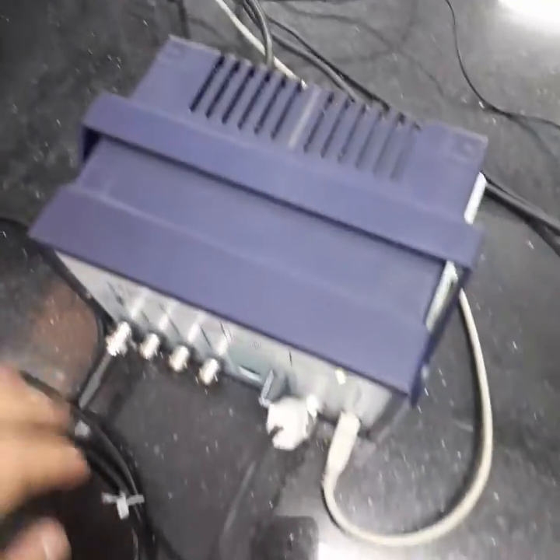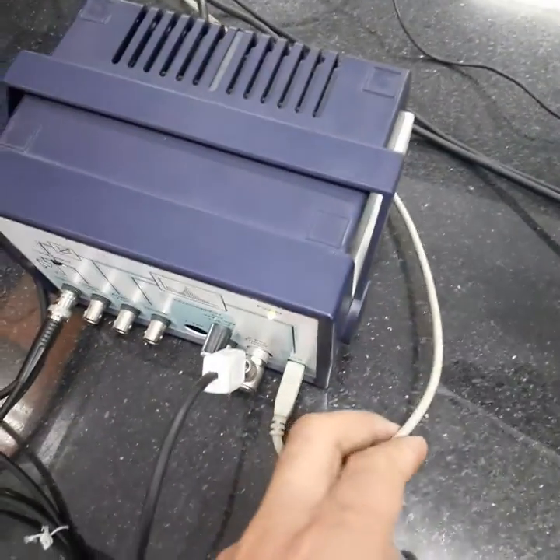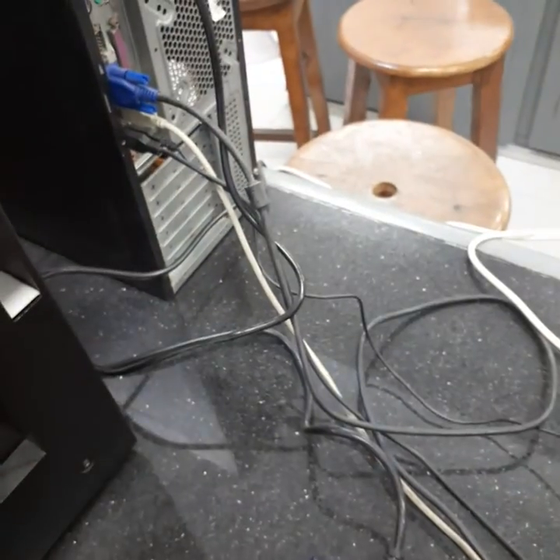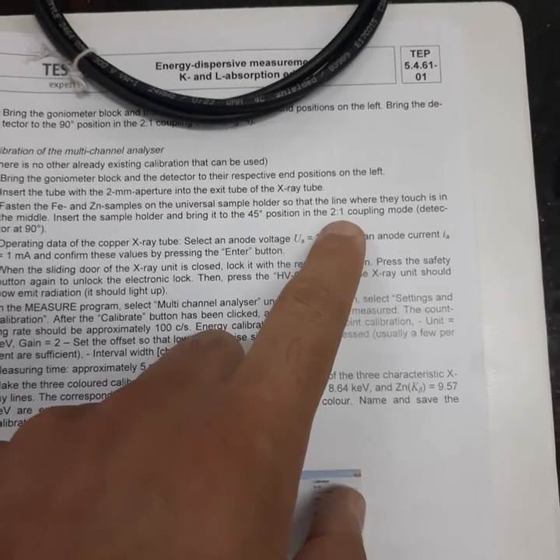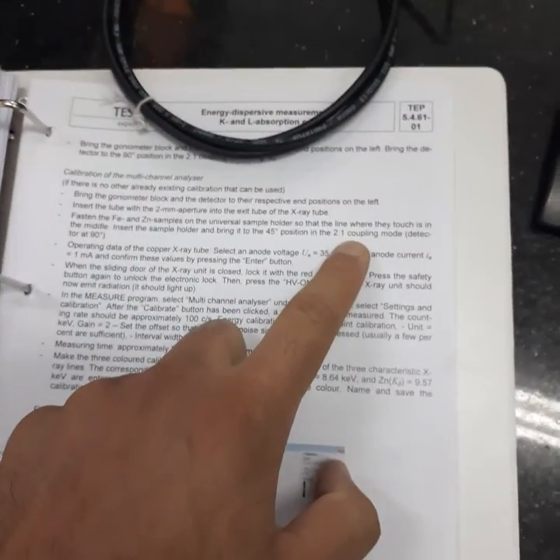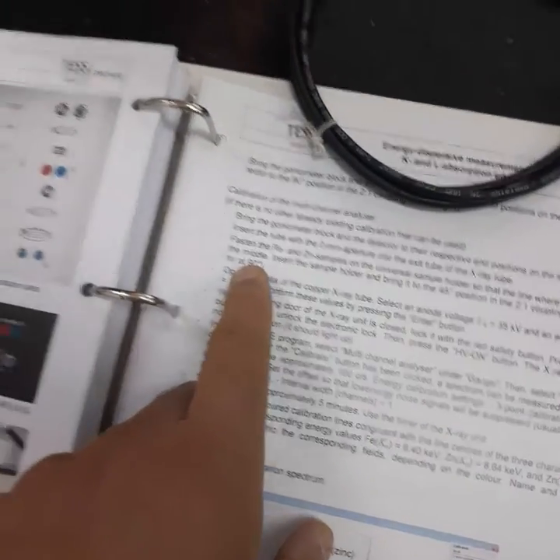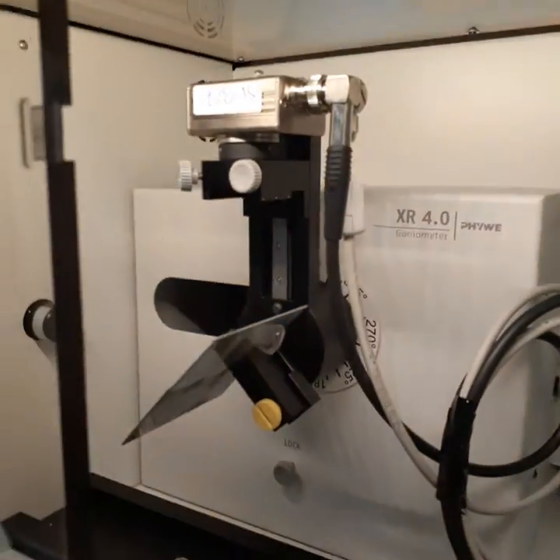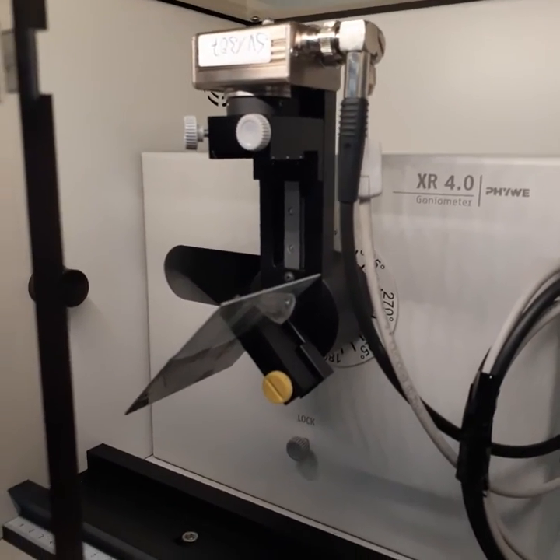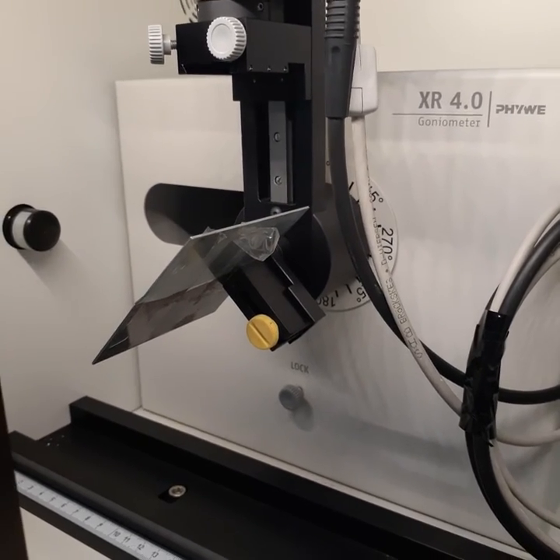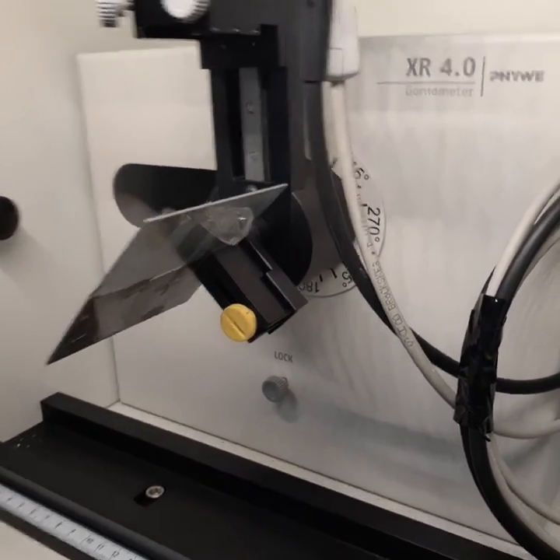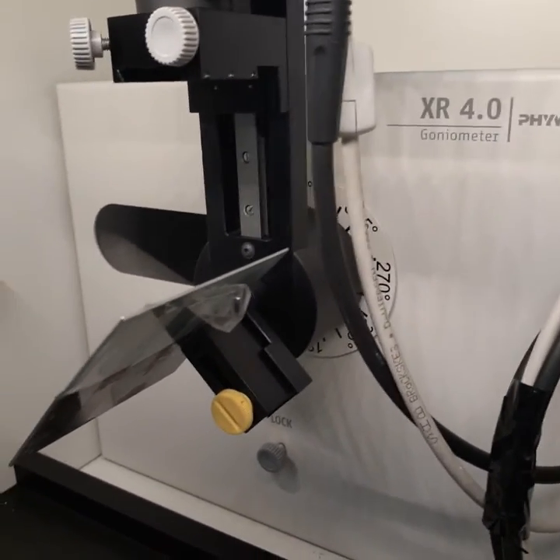All the connections exist between the multi-channel analyzer and the computer, as you can see here. According to the instruction in the manual, we would like to use the 2-to-1 coupling mode, where the detector is at 90 degrees. As you can see here, we have set the detector to 90 degrees, and the two plates of zinc and iron are at 45 degrees.